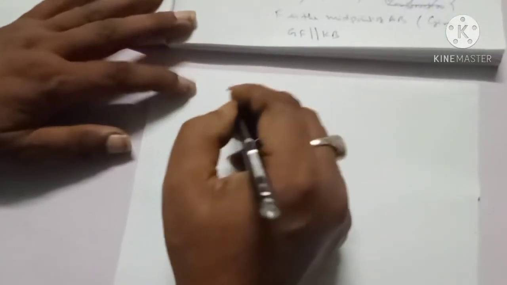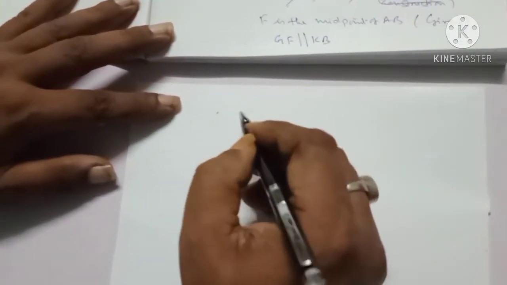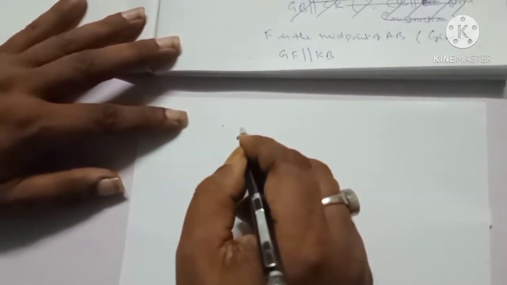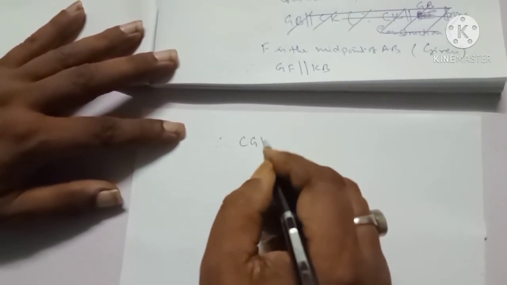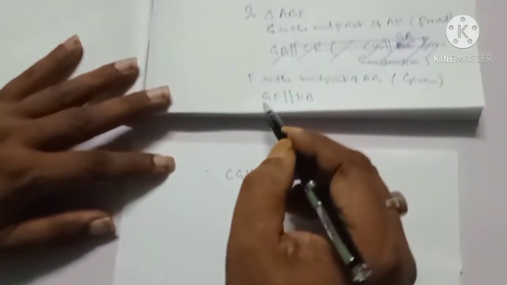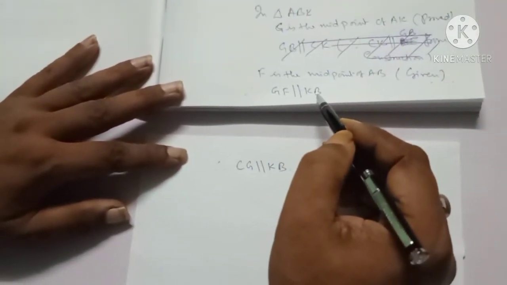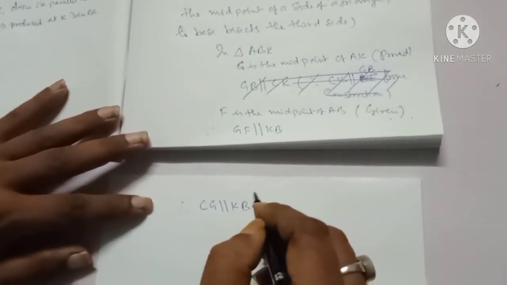Therefore CG is parallel to KB. Now why is GF parallel to KB? This is the midpoint theorem.